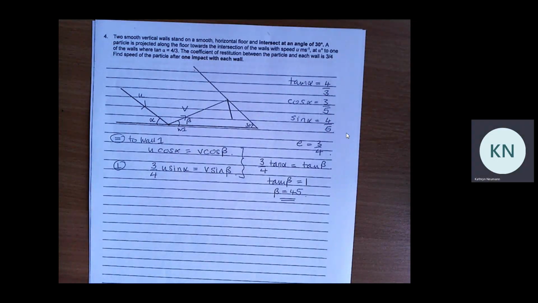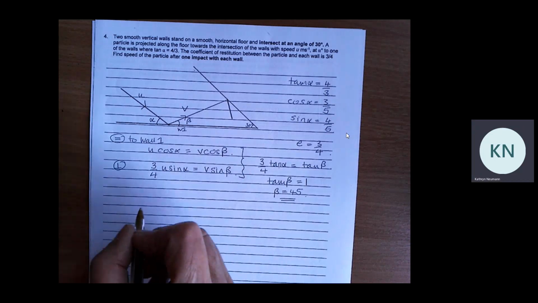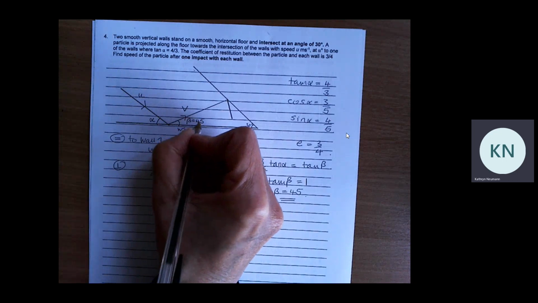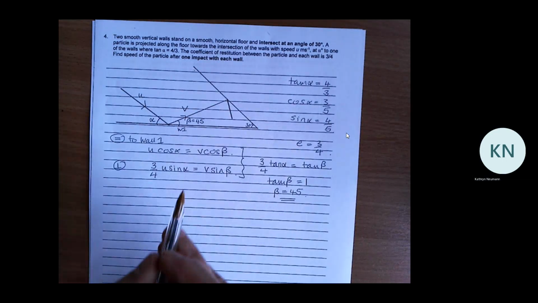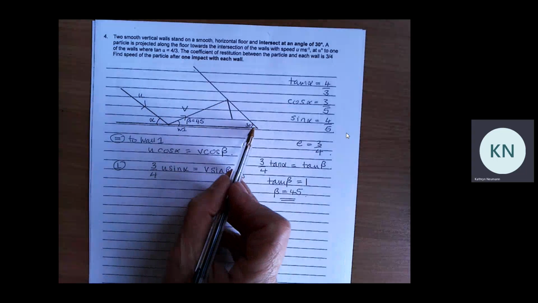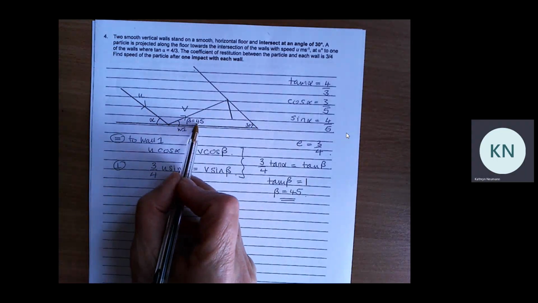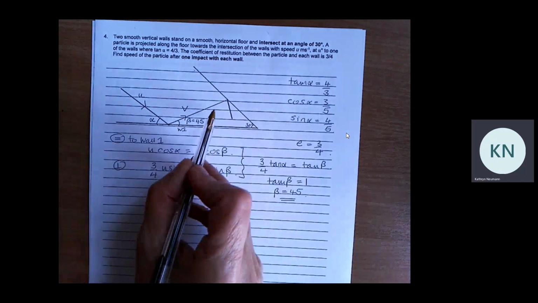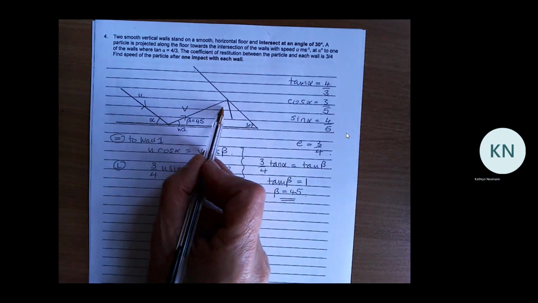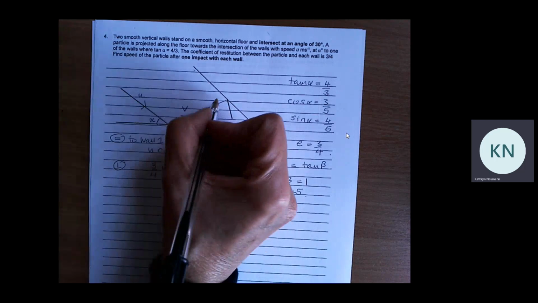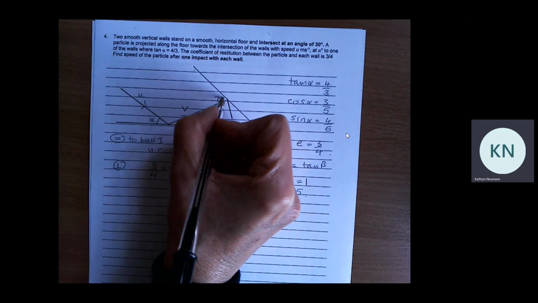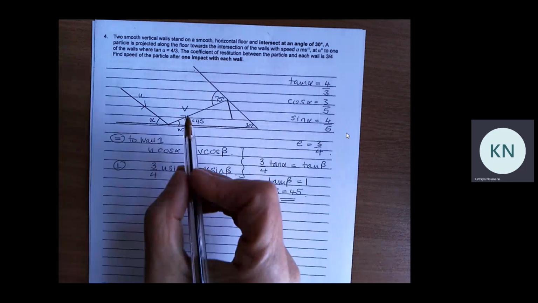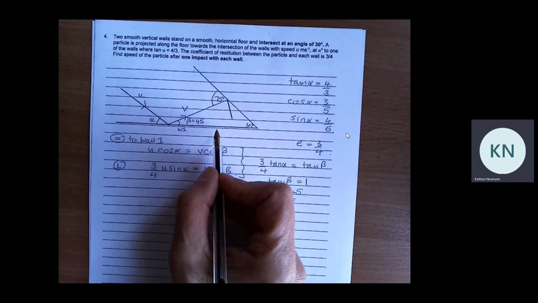Right, we now need to look back at the diagram and see what other angles we can put in. This angle we've now worked out is 45 degrees. Look at this triangle here. This is 45 and this is 30. So that makes 75. So this angle here is 105 and this angle is 75 degrees. Very important you get that correct. So just check your addition another time.